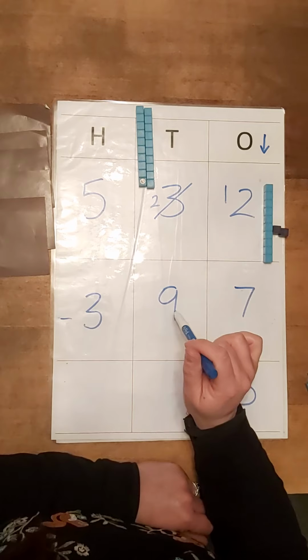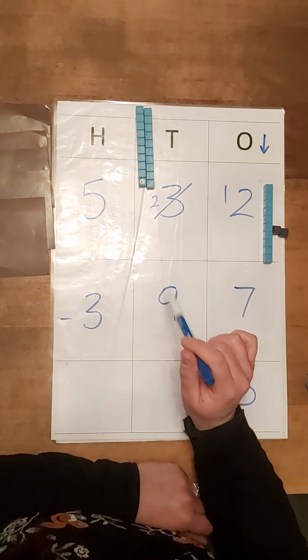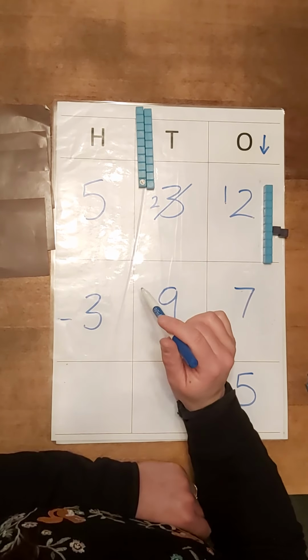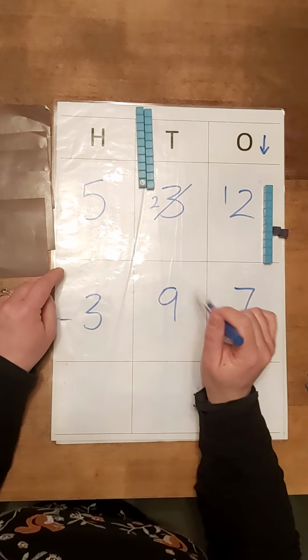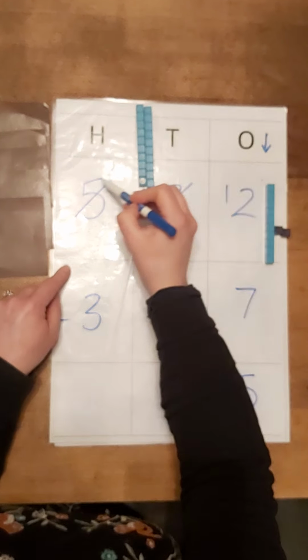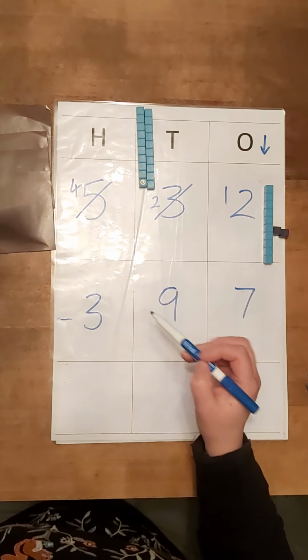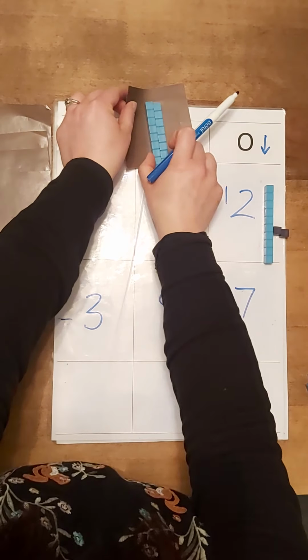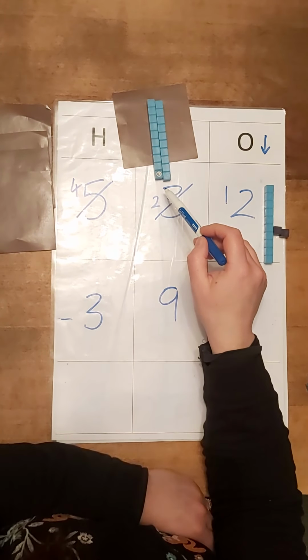2 tens take away 9 tens. Well, that's not going to work, is it? I can't take 9 tens away from that. So I'm going to pop next door because I've got more on the floor. Pop next door and get some more. So I'm going to get 10 tens and put them with my 2 tens here.